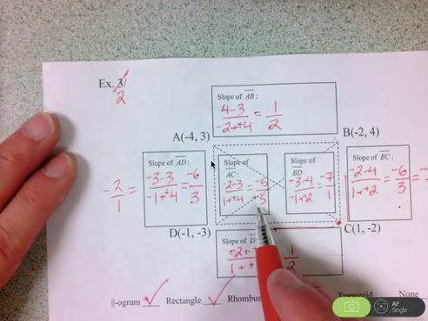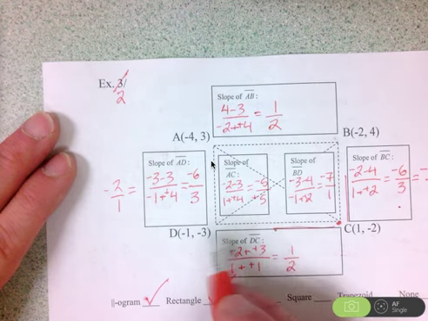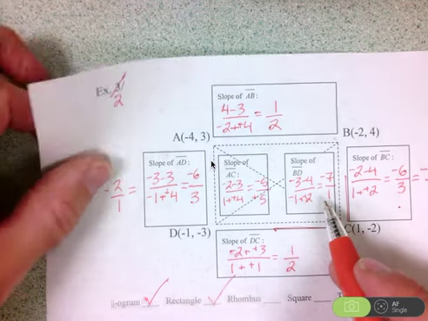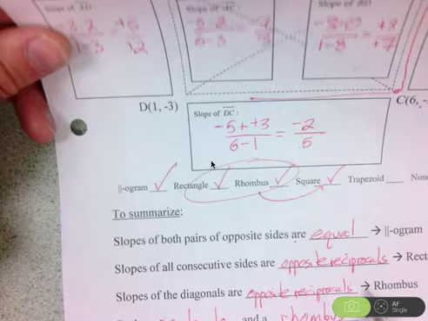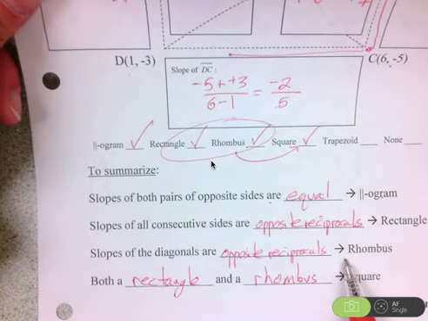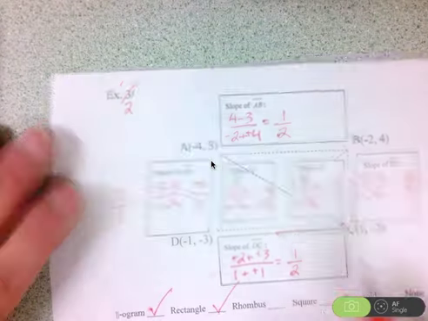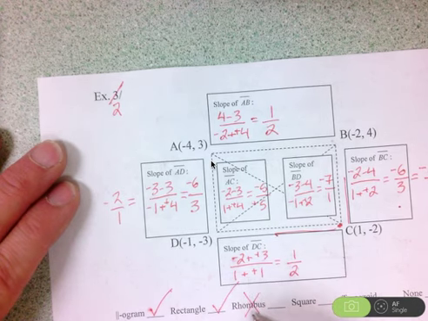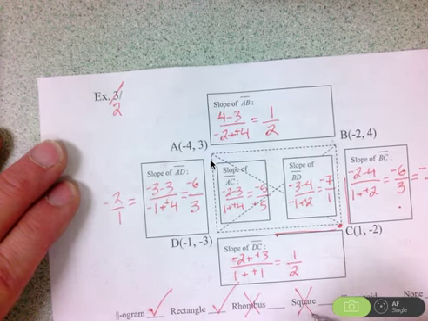So this diagonal from A to C has a slope of -1. The diagonal from B to D has a slope of -7. Those are not opposites, and they are not opposite reciprocals. So what that tells me is we have not met the characteristics for a rhombus. So this figure here can't be a rhombus. But look, if it's not a rhombus, it also can't be a square.